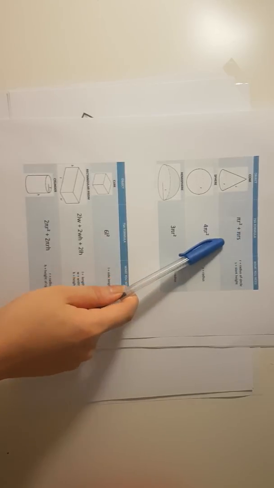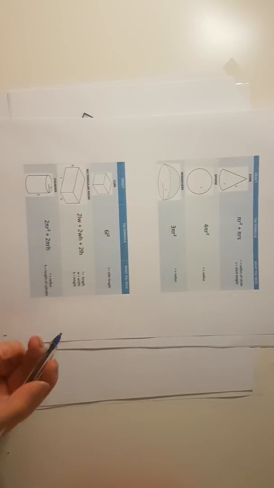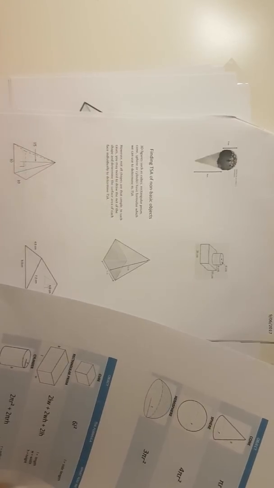Hi everyone, so last lesson we looked at calculating the total surface area of basic objects, and we learnt how to use the formulas. We understood what each part of the formula represents and how to manipulate it according to the scenario that we've been given. What we're going to focus on today, however, is calculating the total surface area of non-basic objects.